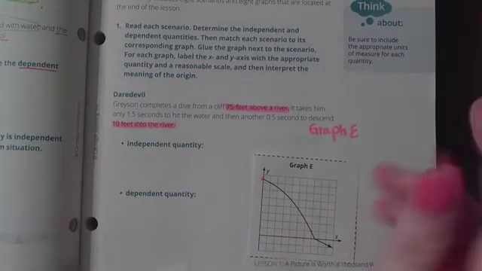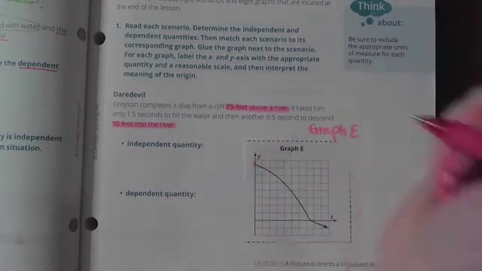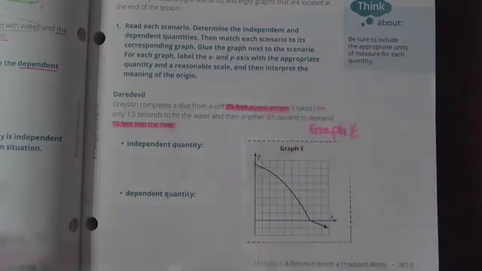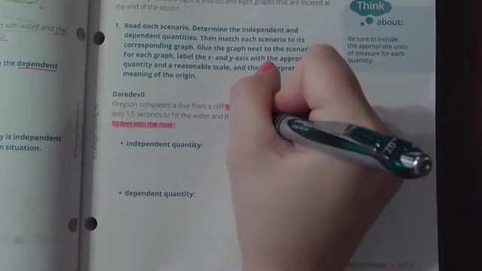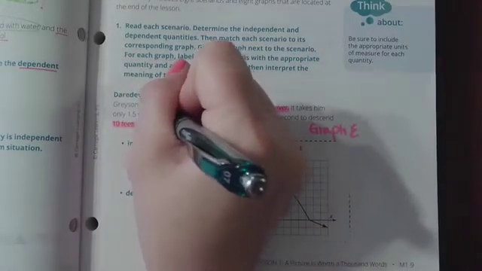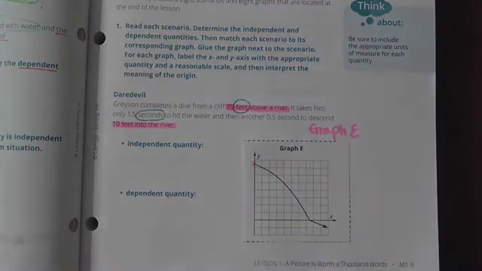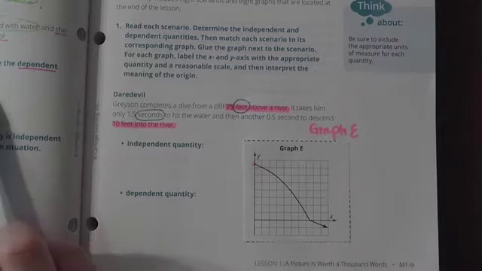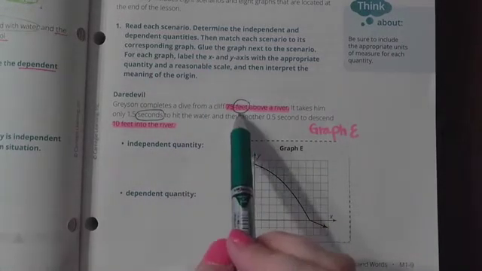And while we're on this one, I'll write out the independent and dependent quantity. In this, you always want to look for units. The units that we're talking about, and I'm going to use a different color, are feet and seconds. So those are our 2 units. That tells you what 2 things we are comparing, so those are our 2 quantities. Notice it says independent quantity, so a quantity is like a unit.